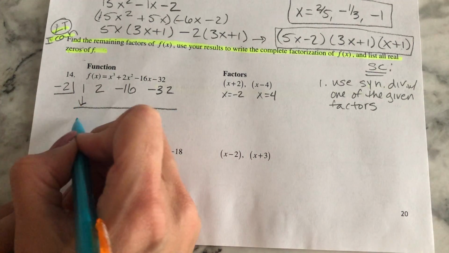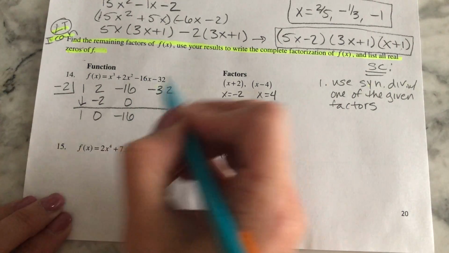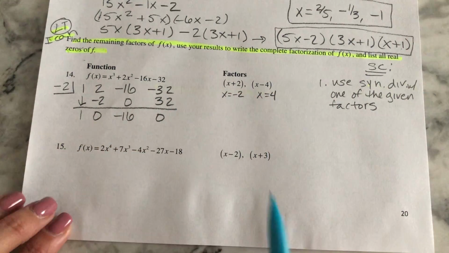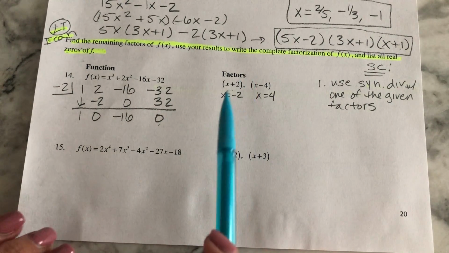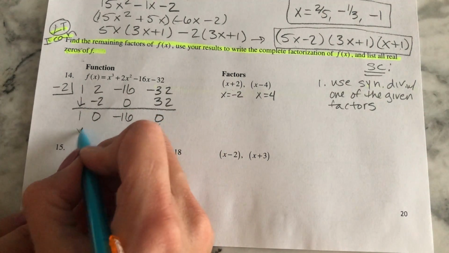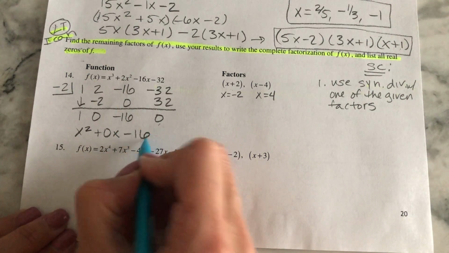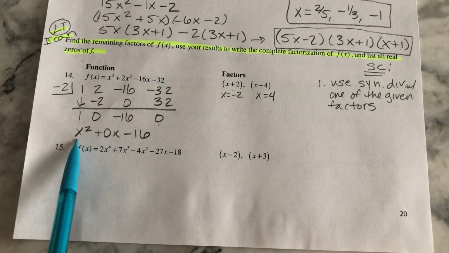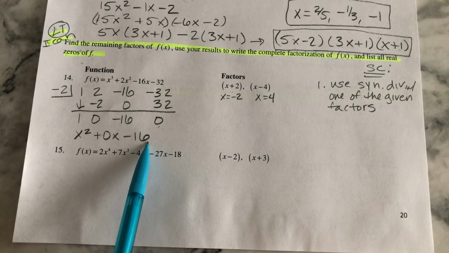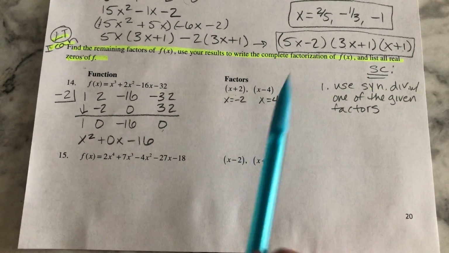Bring down the 1 to start, and then multiply, add, multiply, add, multiply, add. Of course, that zero remainder means that that is in fact a factor. So now we have x, go down 1, x squared plus 0x minus 16. Now, we're going to do synthetic division again. So we're going to take our quotient here, and then we're going to divide it by the next factor, 4.